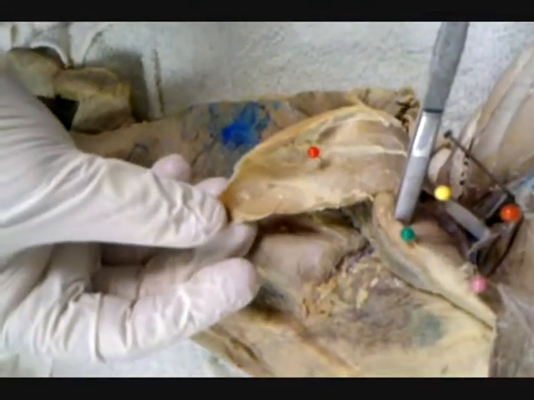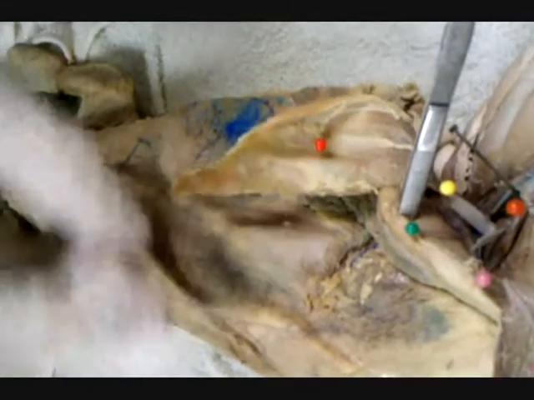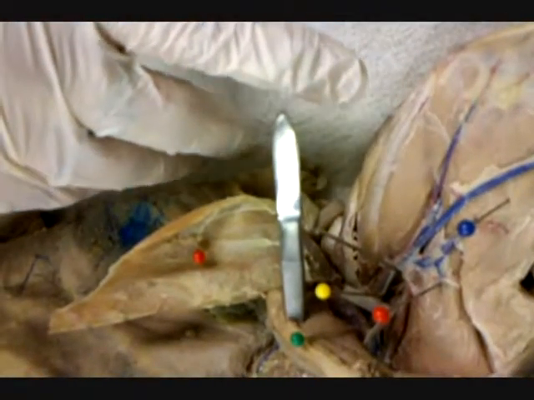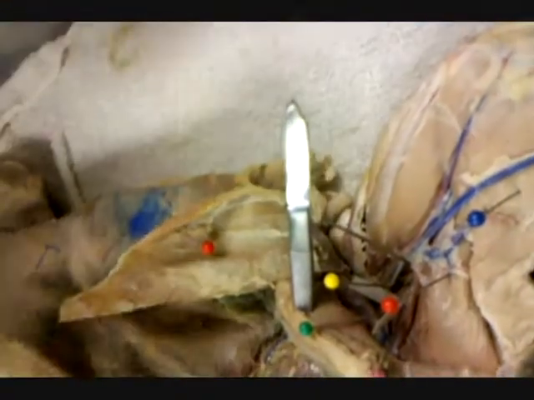The origin is the crest and ventral border of the ilium. It inserts on the patella, the tibia, and the fascia of the knee. The action of this muscle is to abduct and rotate the femur.